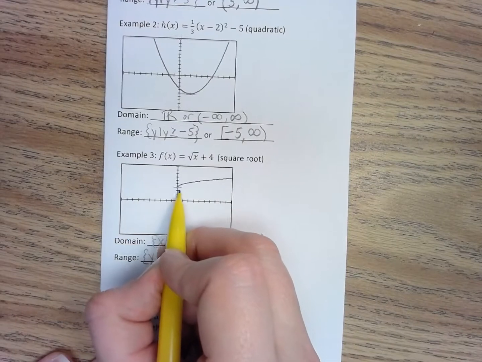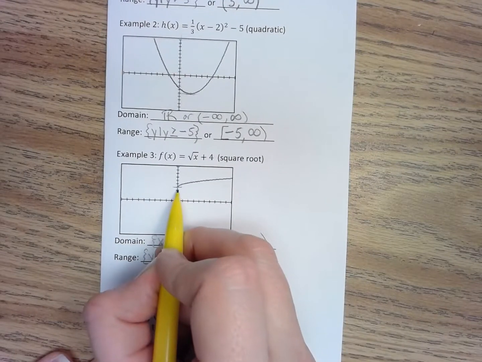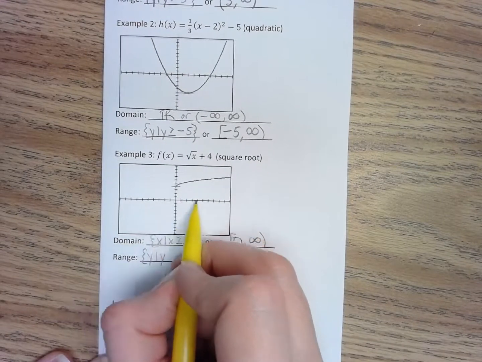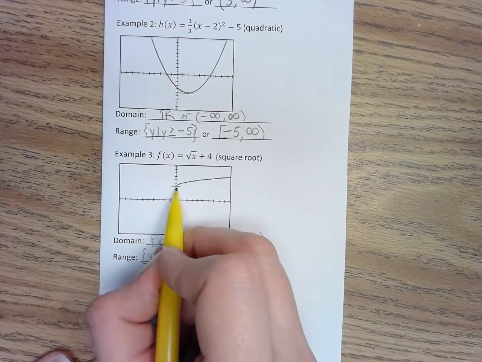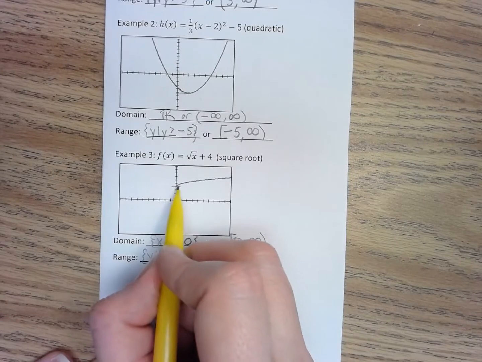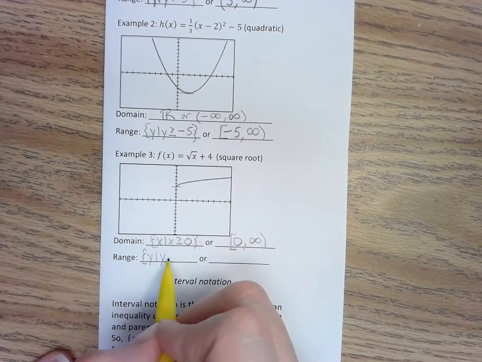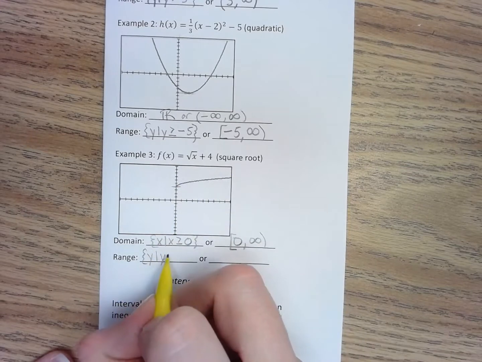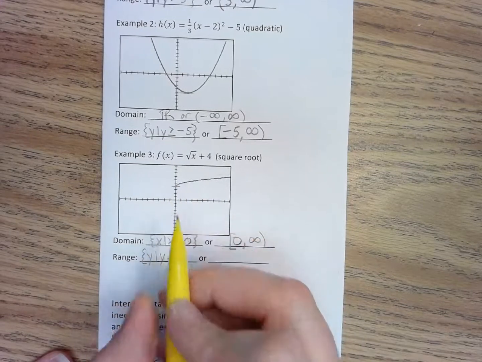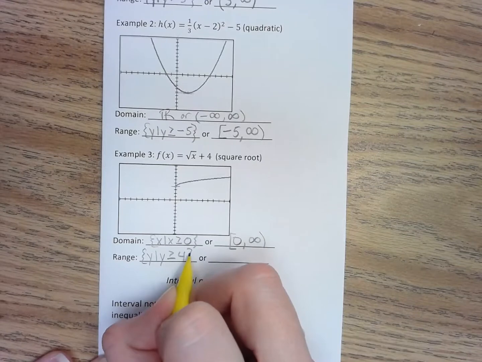If this was turned down, making kind of an upside down square root function, just going the other direction, it would have been less than or equal to, but these numbers are greater than or equal to, and we were at the 4 on the y-axis.